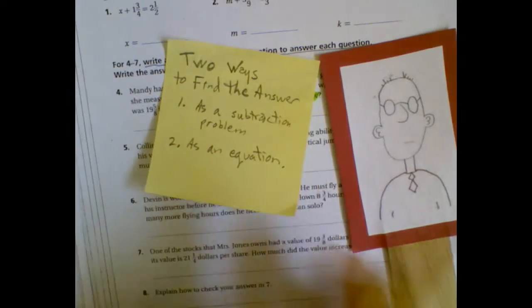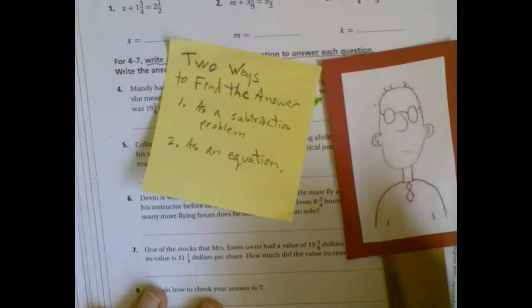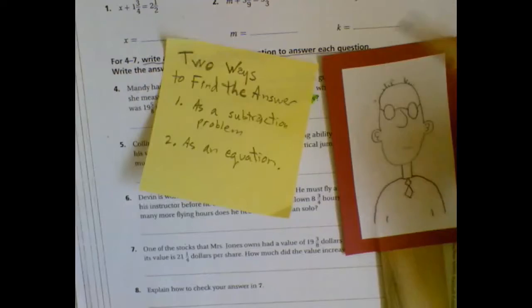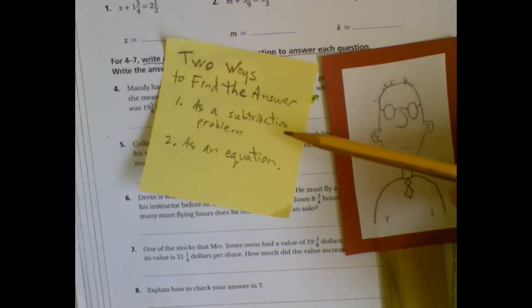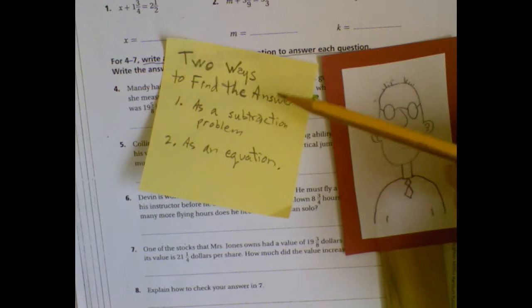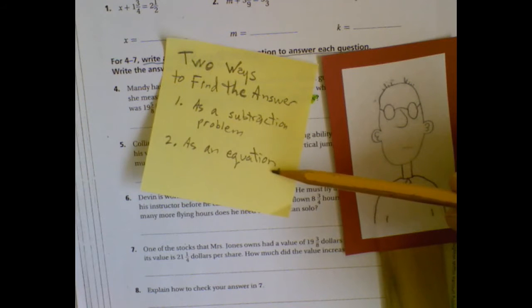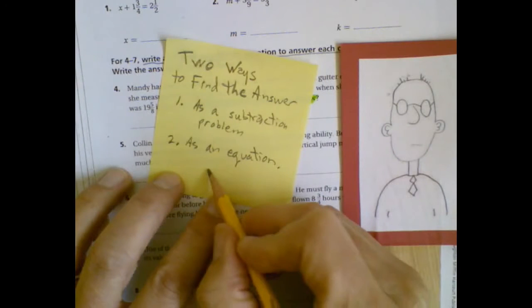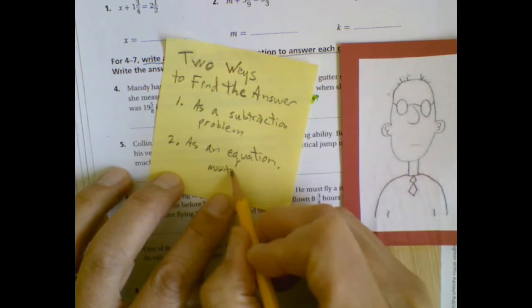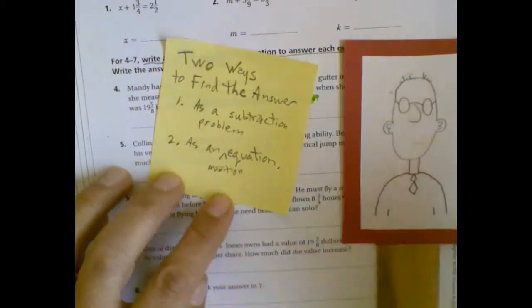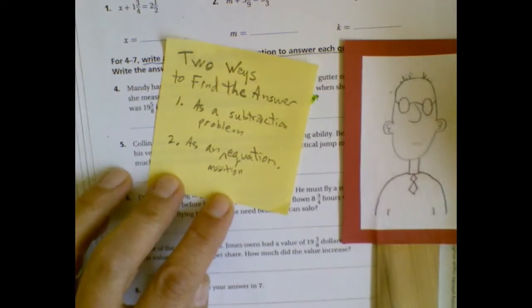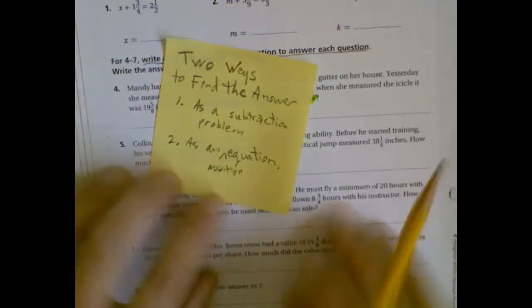We're going to look at a problem and other problems. We're going to take one problem in particular and set it up two ways. We're going to try and find the answer as a subtraction problem, and we're also going to set it up as an addition equation. So let me write that down, as an addition equation. So one problem, and we're going to think about finding the answer in two different ways. Here comes the problem.